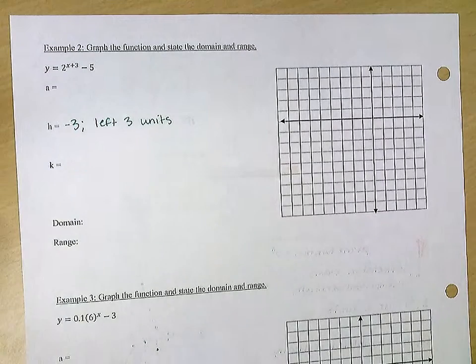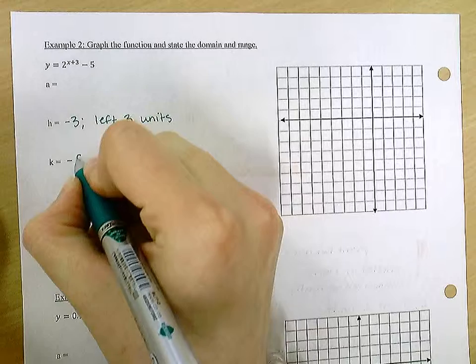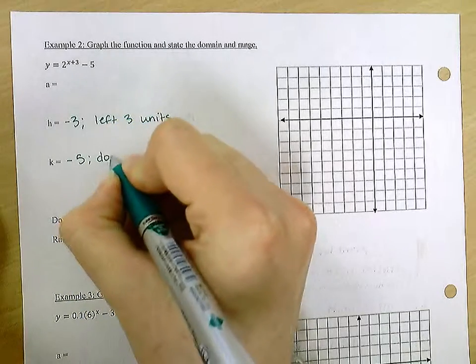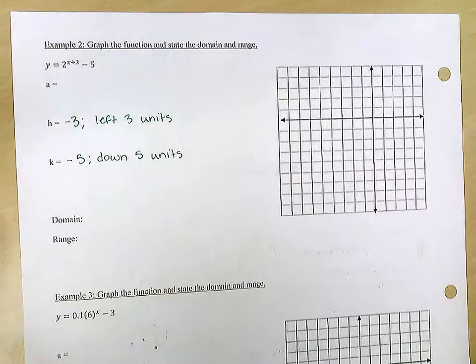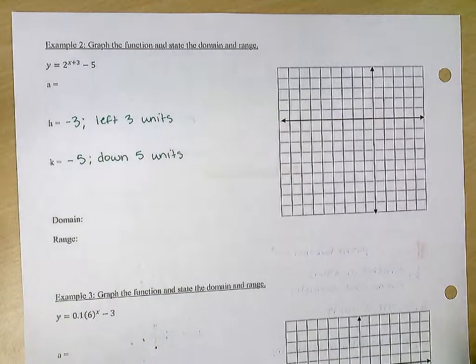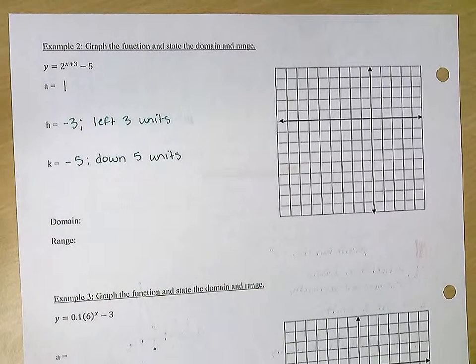And this time we do have a k value. Okay, what's our k value? -5. So this one will go down 5 units. Now if you don't have an a value, like here we don't, your a value is just going to be 1. Okay, your a value is not 0. Your a value is 1. Because if you were to multiply that by 0, everything would be 0.